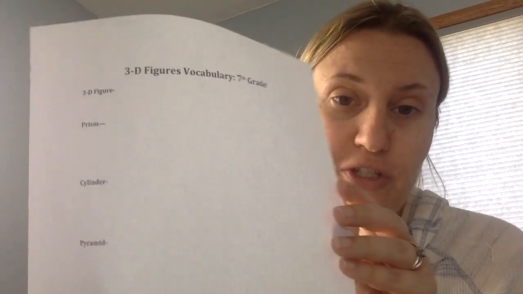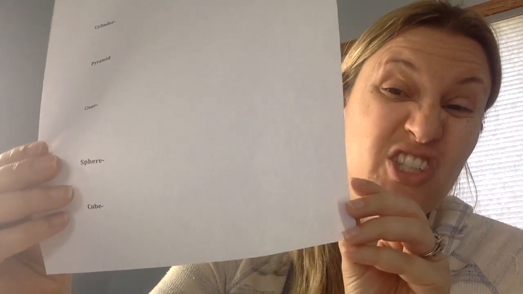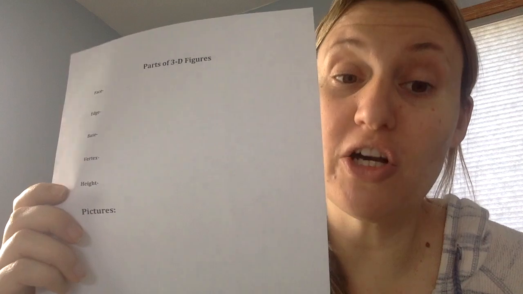Okay, so this is the first page, 3D figures, all of that. Looks a little different than what our vocab looks like. And then we have the second sheet, which is parts of a three-dimensional figure. So we're going to talk about the types of 3D figures and then the parts. There's going to be a lot of note-taking, so you are going to want to pause and rewind this video as needed, okay? Before we talk about 3D figures, let's talk about two-dimensional figures so we can truly understand a three-dimensional figure.